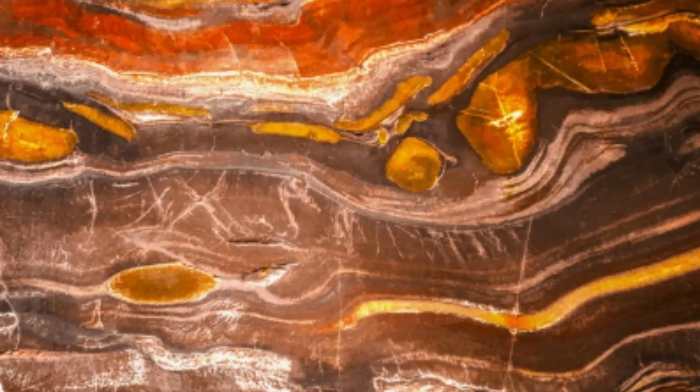Physical properties. Layering and banding. Appearance. Banded iron formations are characterized by their distinct alternating layers of iron-rich minerals and silica-rich chert. These layers can vary in thickness from millimeters to centimeters and can be very regular or somewhat irregular in pattern. Texture. The texture of BIFs ranges from fine-grained to coarse-grained. The iron-rich layers tend to be denser and harder, while the silica-rich layers are generally finer and more brittle.